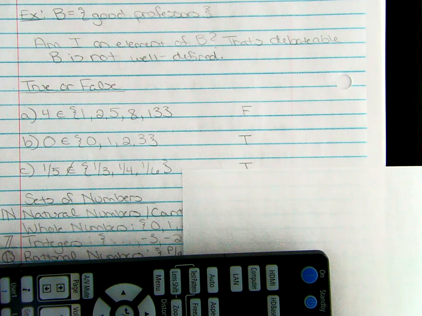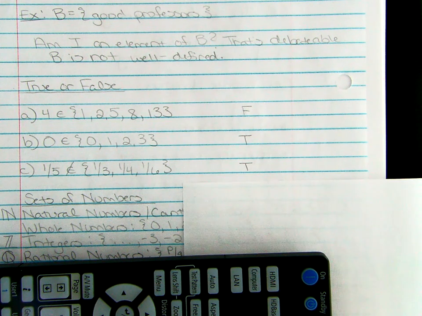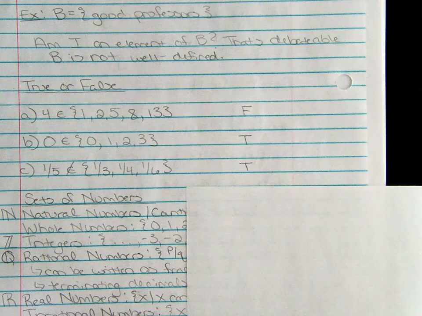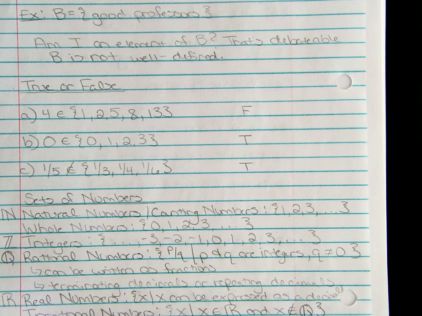So, hopefully these are straightforward. It could say, like 0 with a slash through it, so the empty set equals, and then have a set that has stuff in it, and you true or false it. Hopefully you know that that is false, because the empty set's not going to have anything in it. So some of your problems are simply identifying if something lives within your set or does not.